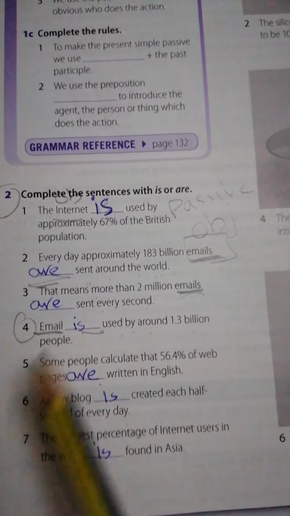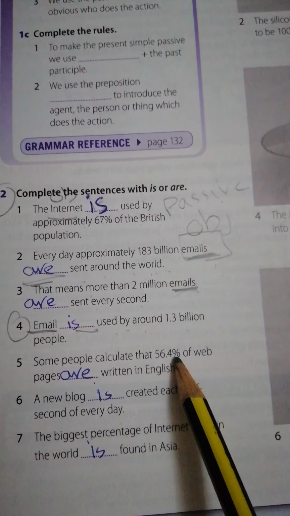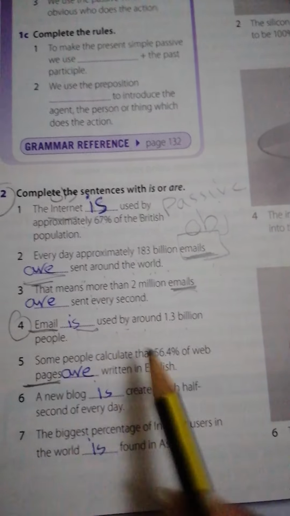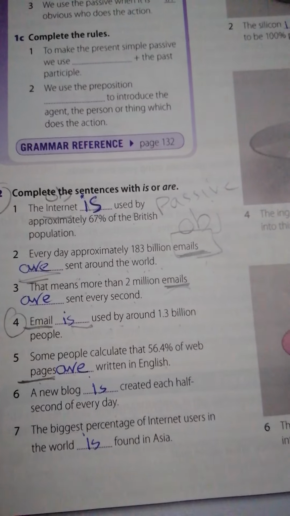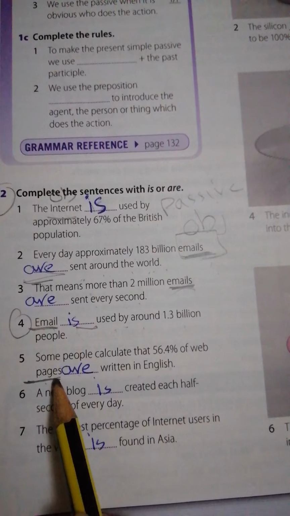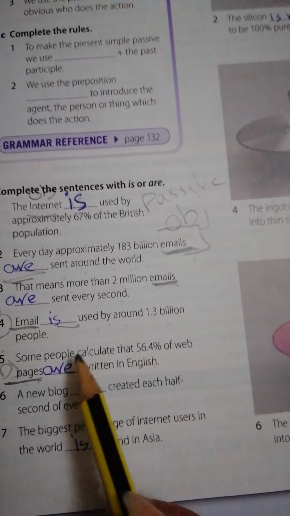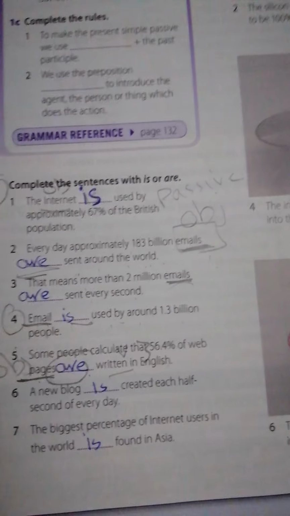Email also is an object. Number 5: some people calculate that 56.4% of web pages are written in English. So web pages are written in English. Pages is the object, and then here the verb to be, and then here verb 3, according to the rule.